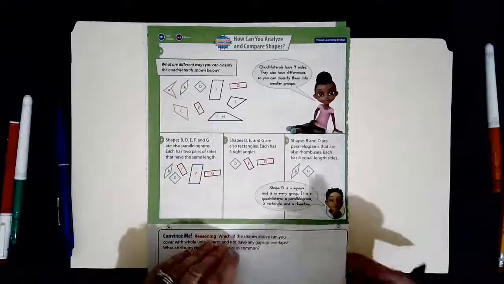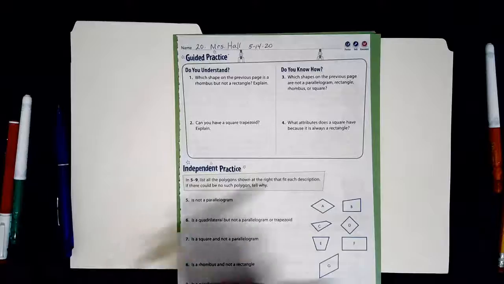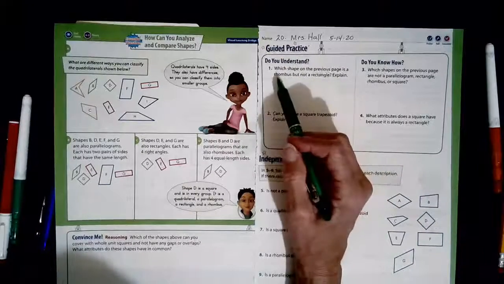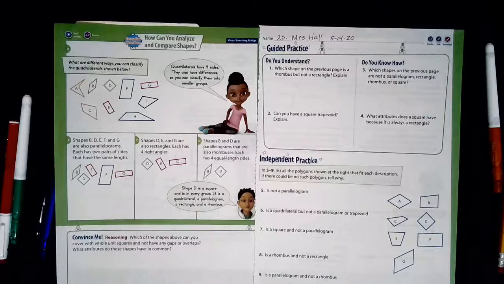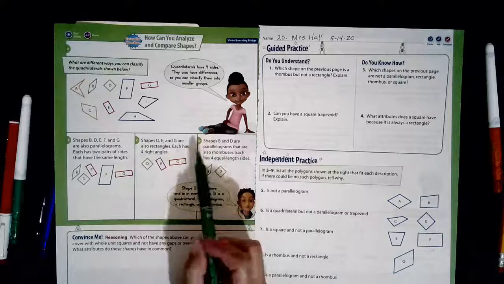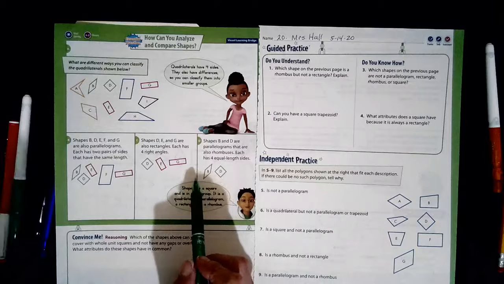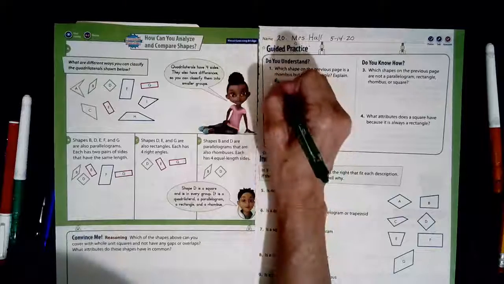Now, let's look at our next page. And it's going to be referring back to the previous page. So let's put them side by side. And it says, which shape on the previous page is a rhombus but not a rectangle? Remember, a rectangle has 4 right angles. That means the sides are straight. So when we look at them, which one's a rhombus but not a rectangle? Shape B.